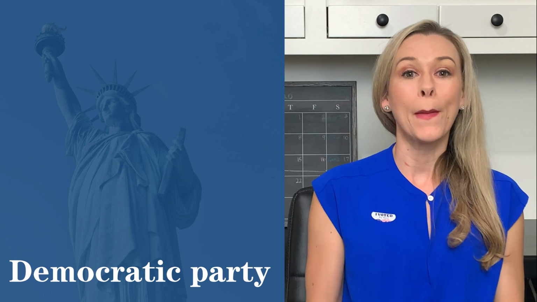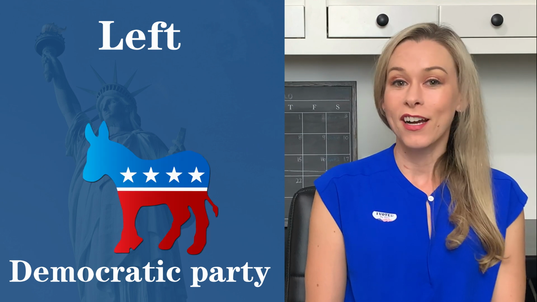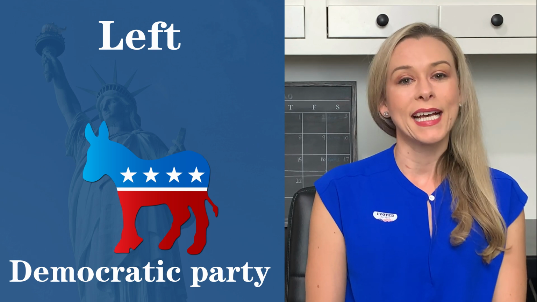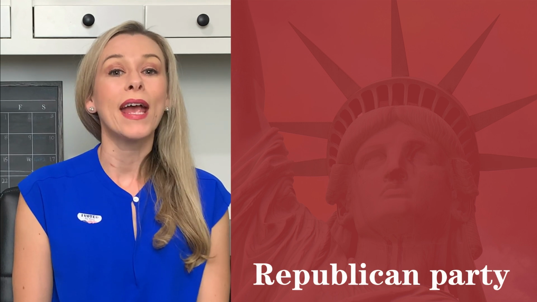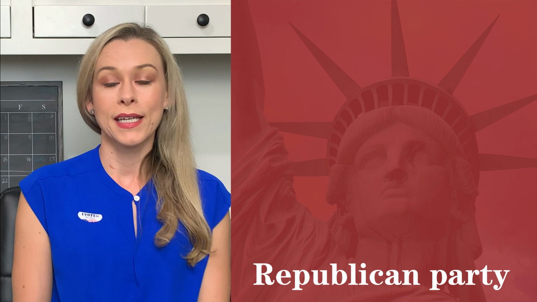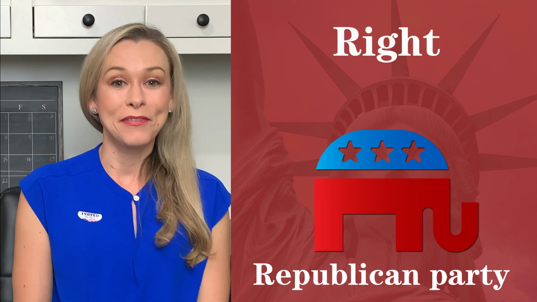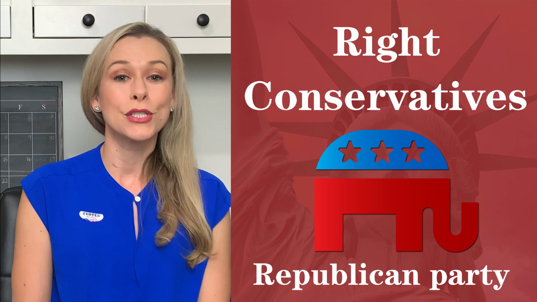The Democratic Party is associated with the color blue and the word left. It also has a symbol of a donkey. We usually refer to Democrats as liberals. For the Republican Party, it is associated with the color red and the word right. The party symbol is an elephant, and we refer to Republicans as conservatives.